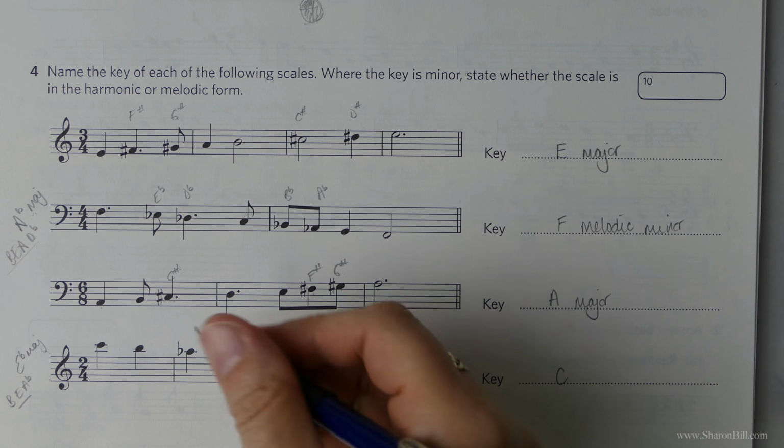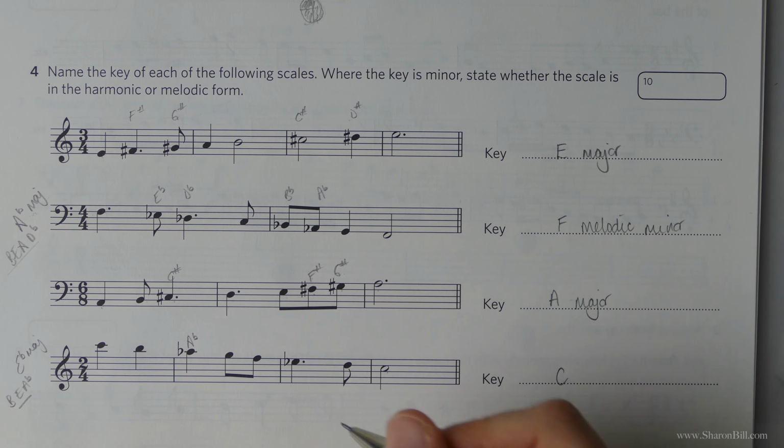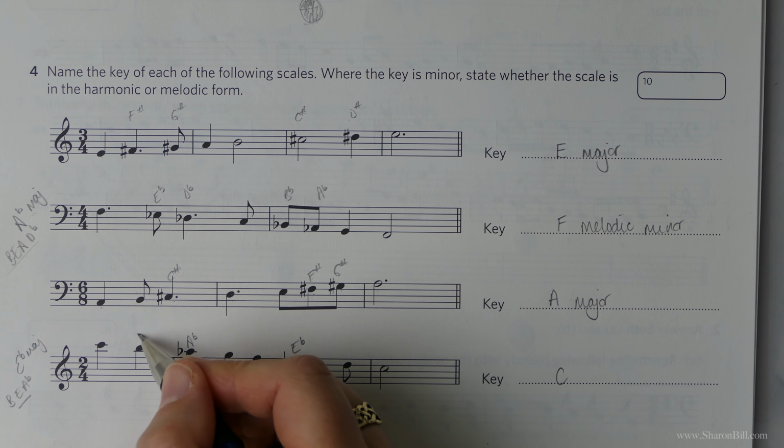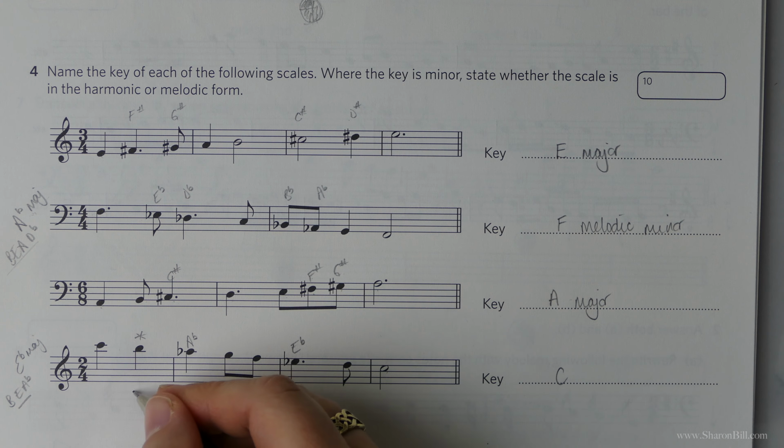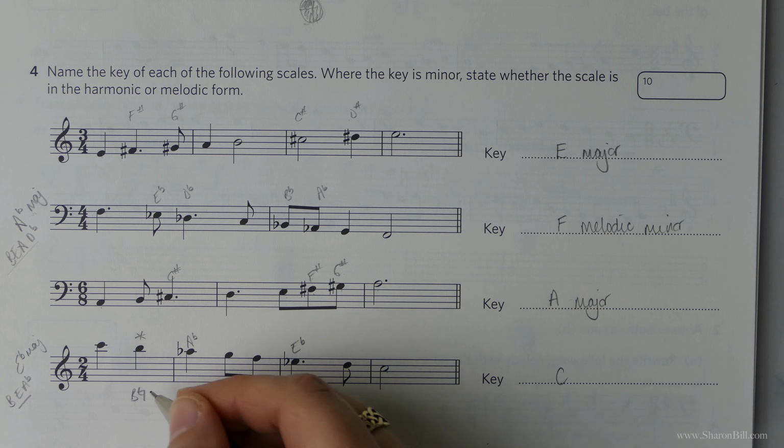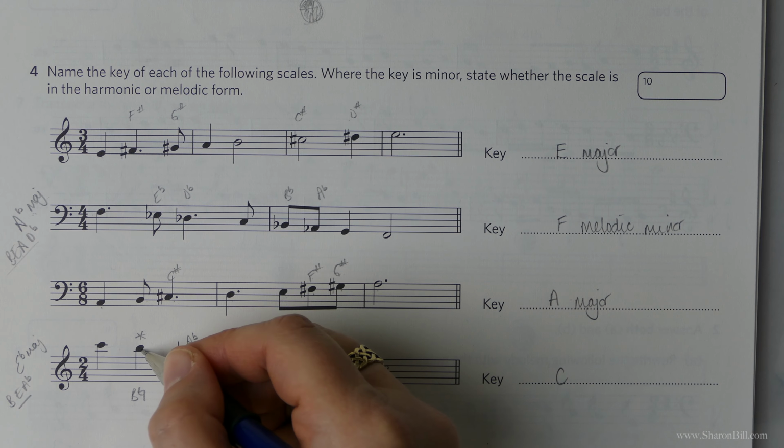So let's see what we've got here. We've got an A flat and we have an E flat. We have no B flat though, and so that has become a B natural. The absence of a flat shows us that this has been raised. They don't need to put a natural sign in.